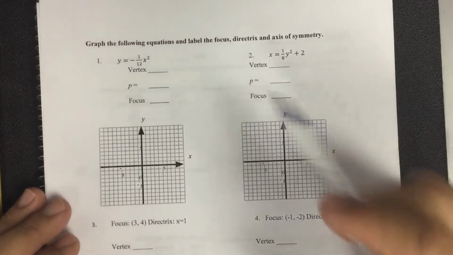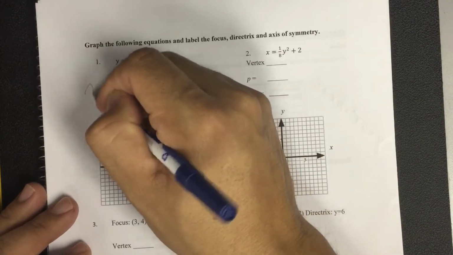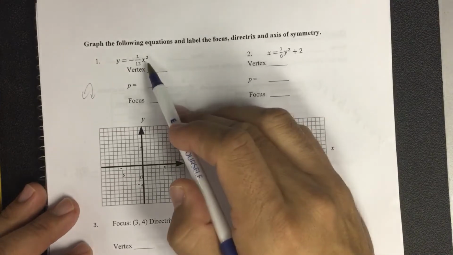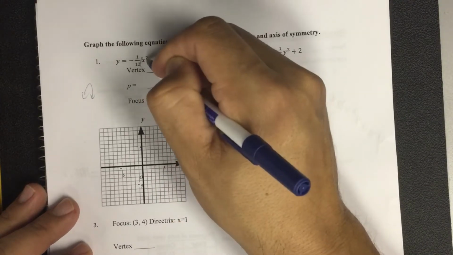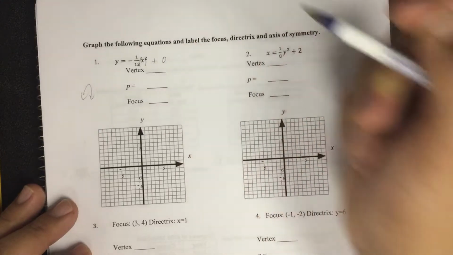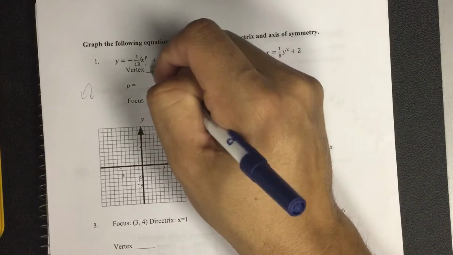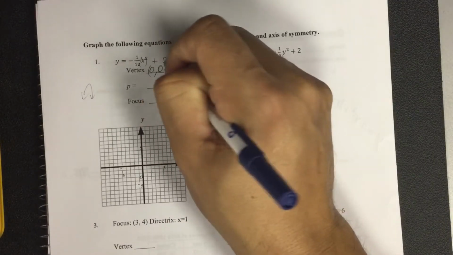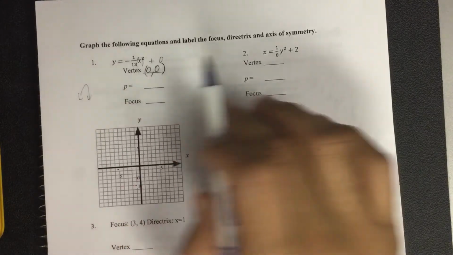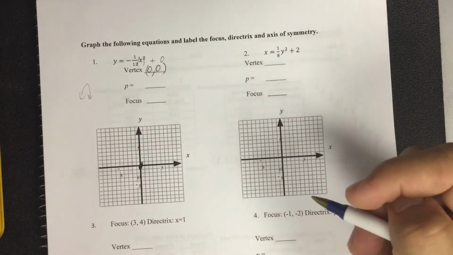Okay, looking at this, just knowing that this is a negative, I know this is going to point down. Right? Where's my vertex? There's a 0 there, and this is plus 0, right? So since there's no numbers there, if I just put 0, 0, that's my vertex, 0, 0. You could graph this on the calculator if you wanted to. The y equals are normal, you can graph them. But there's my vertex at the origin.